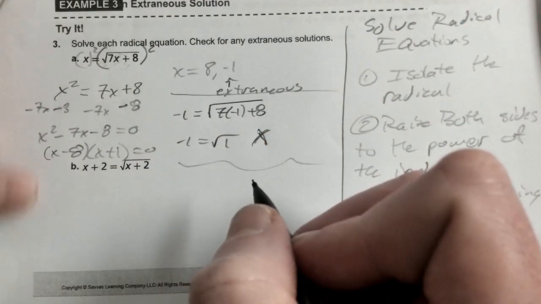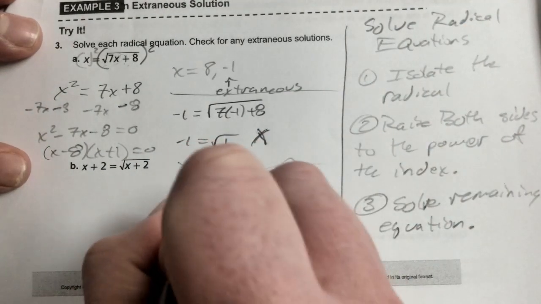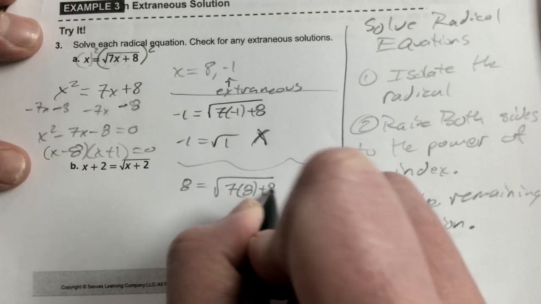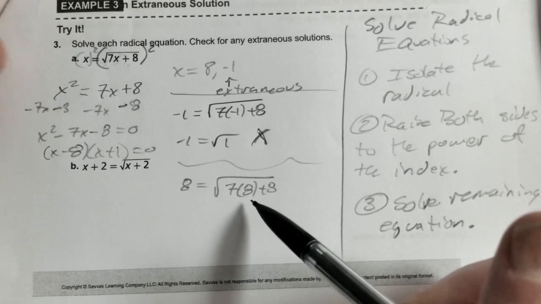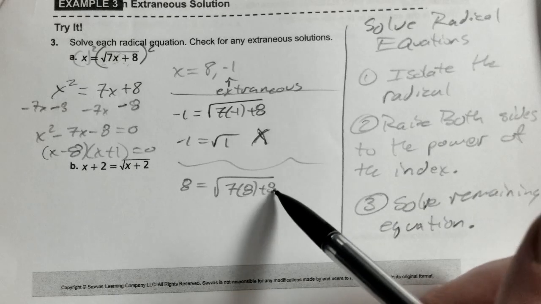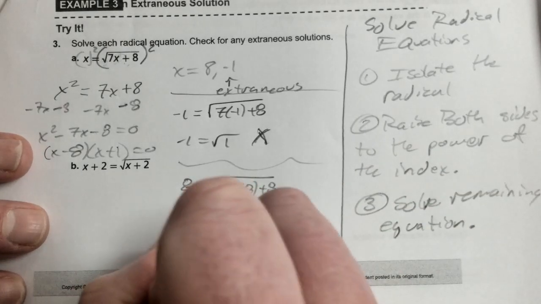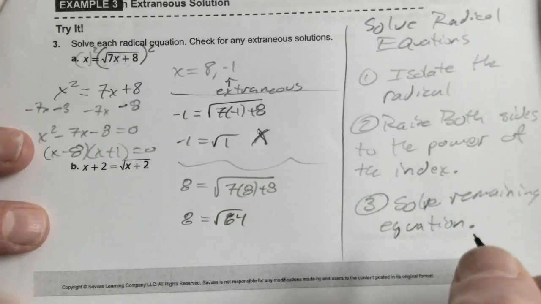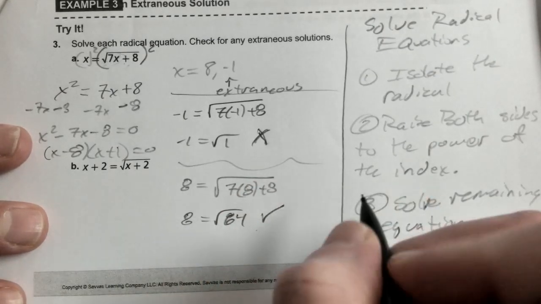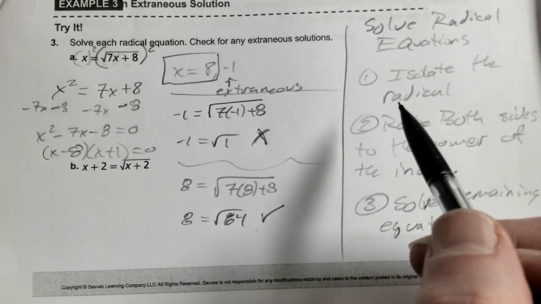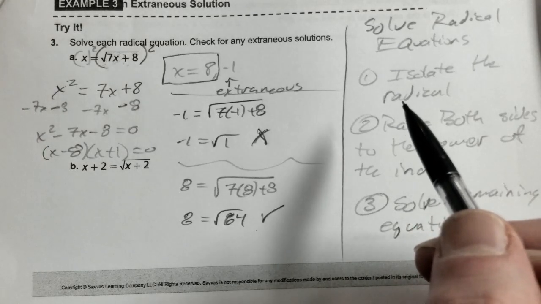All right, now we got to check 8. So is 8 equal to the square root of 7 times 8 plus 8? Well, 7 times 8 is 56. 56 plus 8 is 64. So is the square root of 64 the same thing as 8? Yes, so that checks out. So that solution is good. The negative 1 is extraneous.